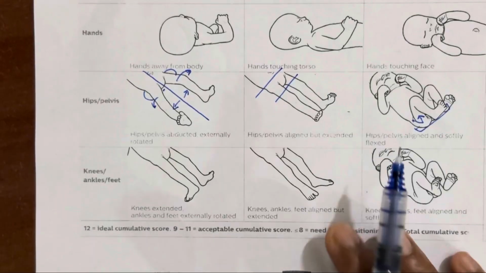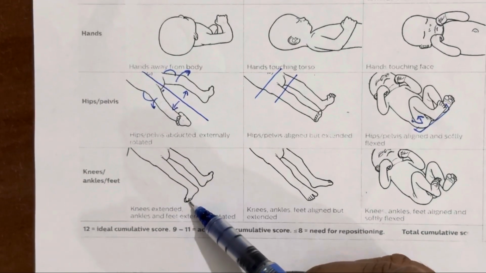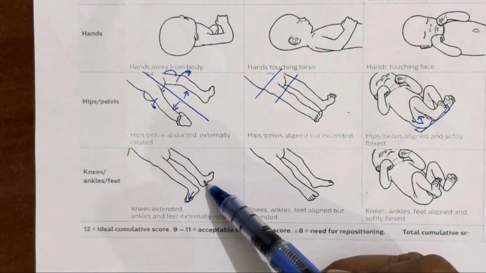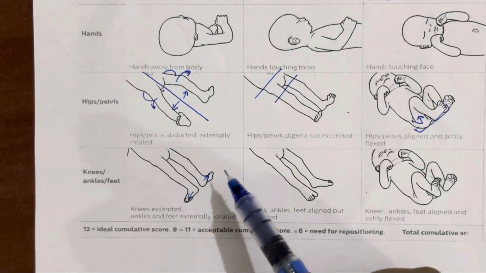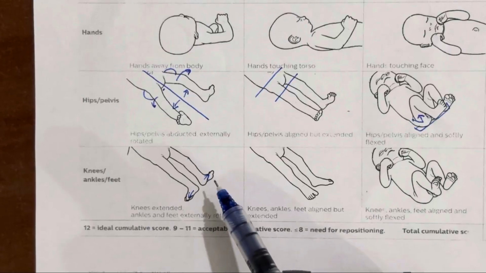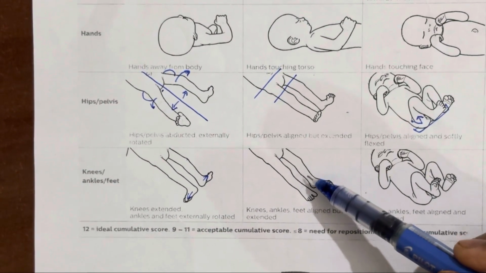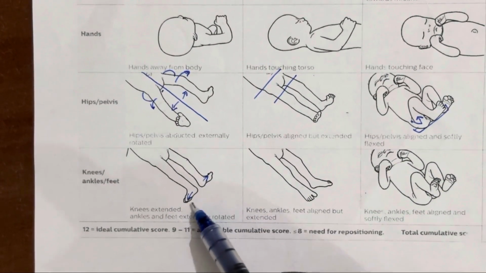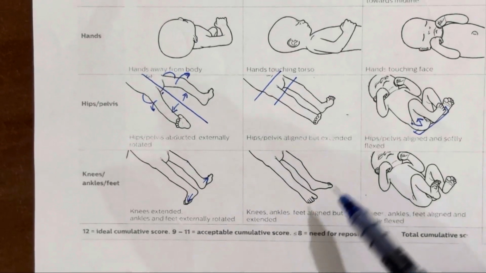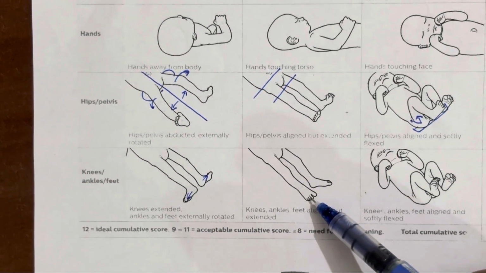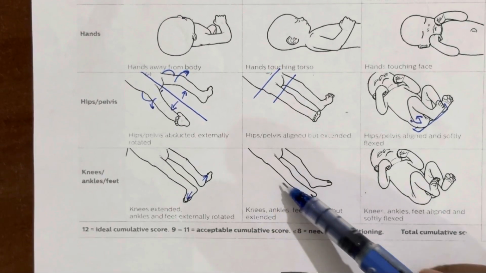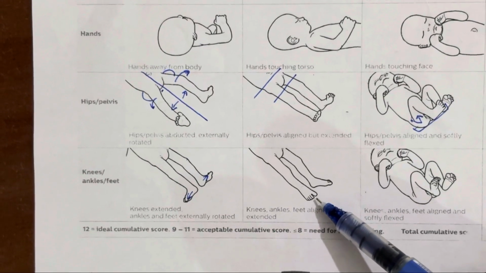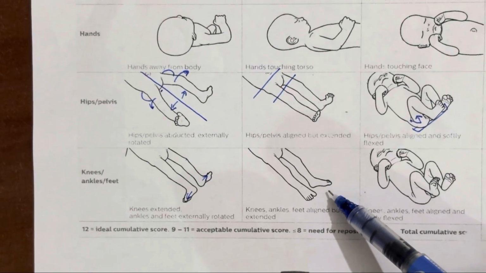Then we come on to the next part, that is the knees, ankles and the feet. In this case, the knees are extended, ankles and the feet are externally rotated. So this is the most inappropriate position. You have to give the score 0 here. And then the knees, ankles and the feet are aligned but extended. Here also, you can see here they are externally rotated, but here the ankles, feet and the knees all are aligned in one line, but they are extended. So this is an acceptable position but not the ideal one. So here you have to give the score 1.